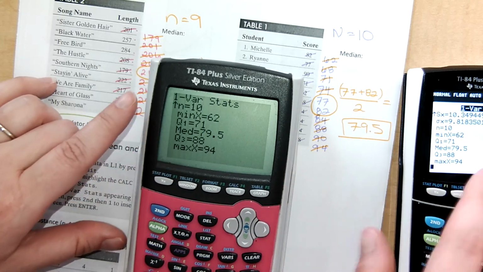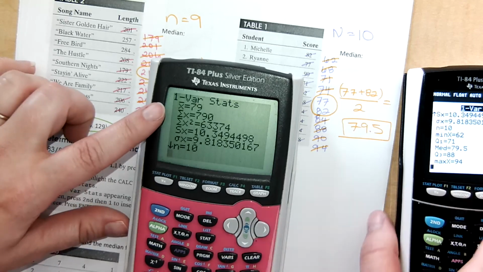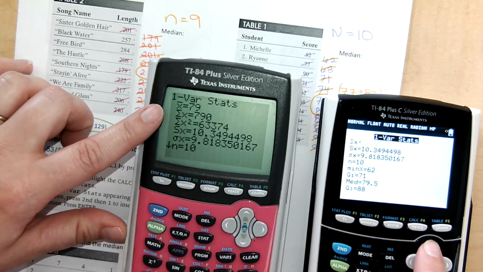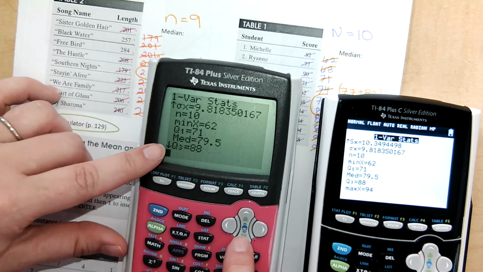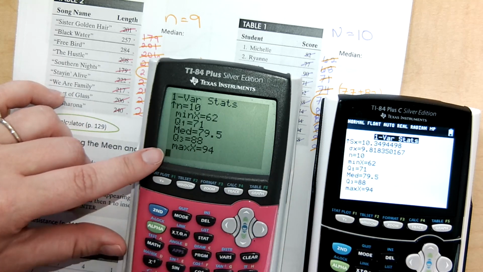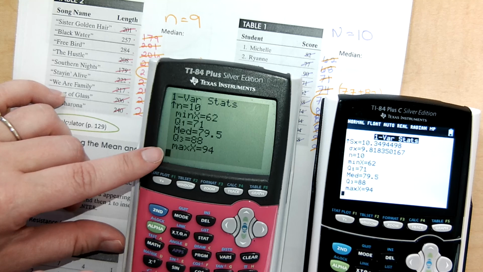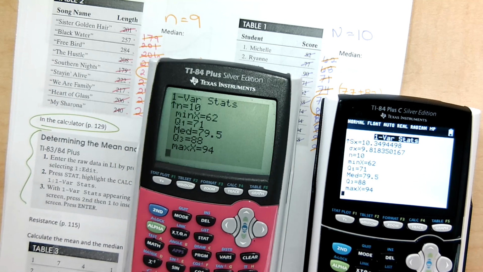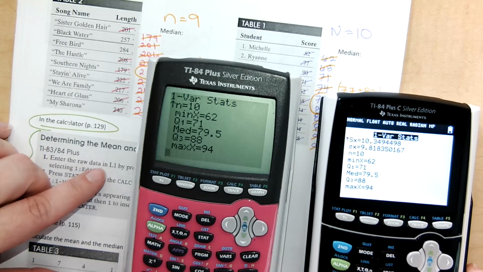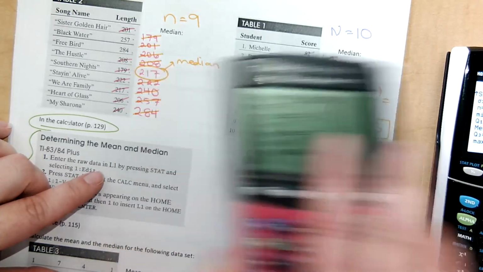So again, the first number up at the top is your x-bar, your mean. Go back up, and if you go down, Med is your median. So if you want to make a note of how we did that, you can do that at this time. Alright, I think I'm going to stop there for this video, and I'll continue with 3.1 in the next video.